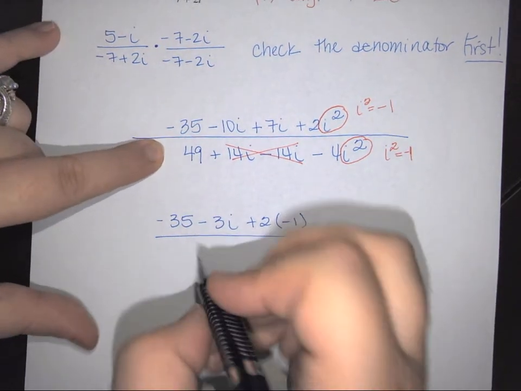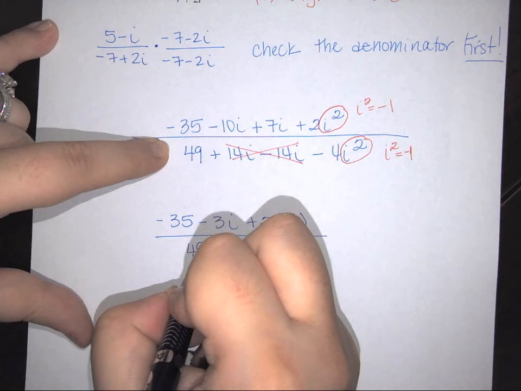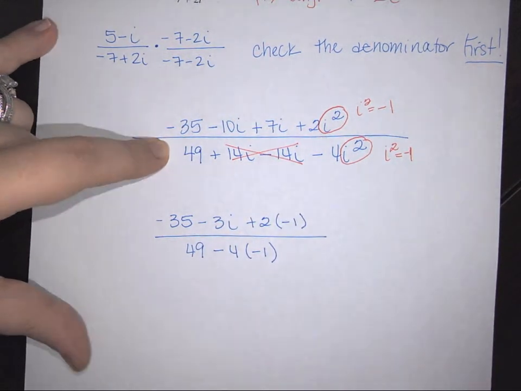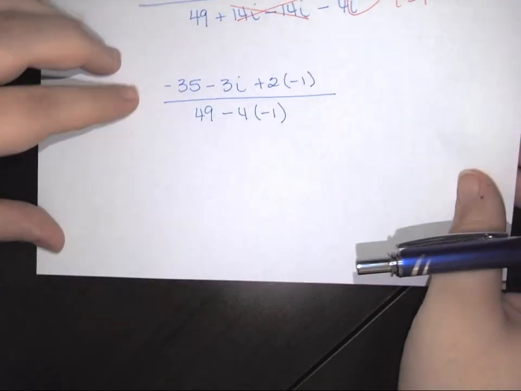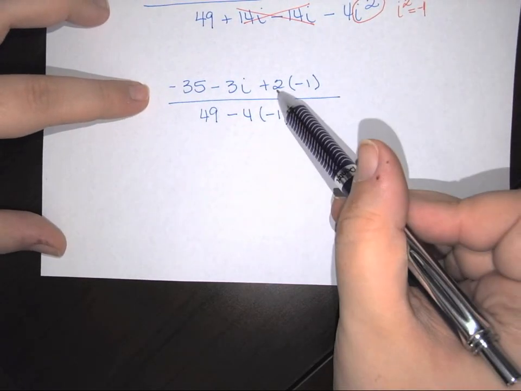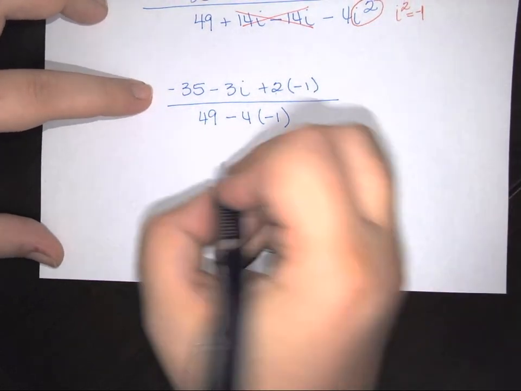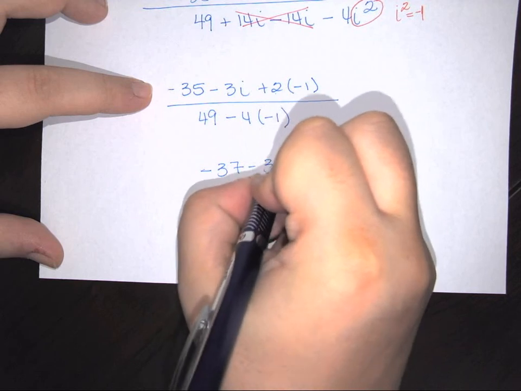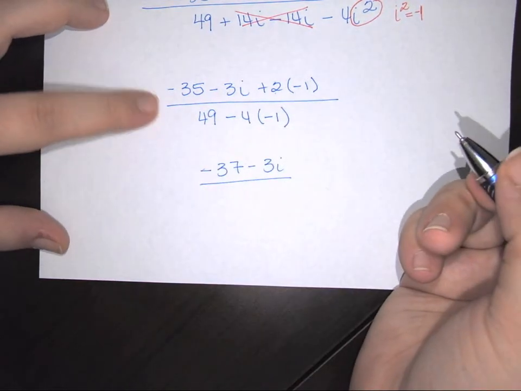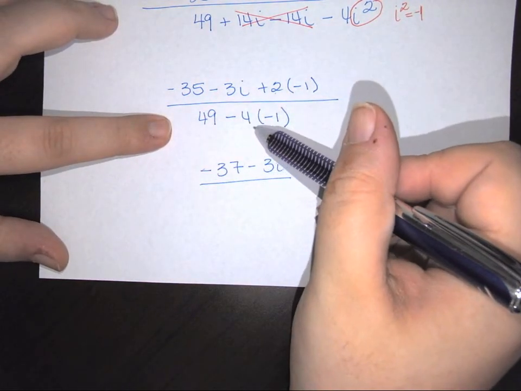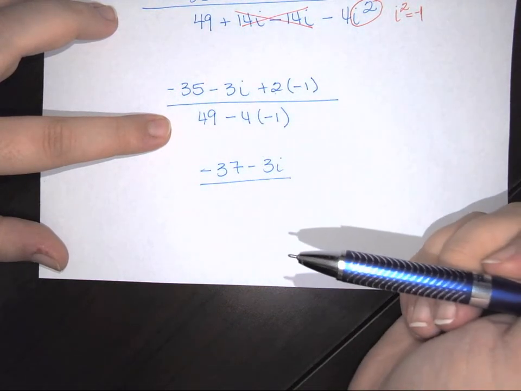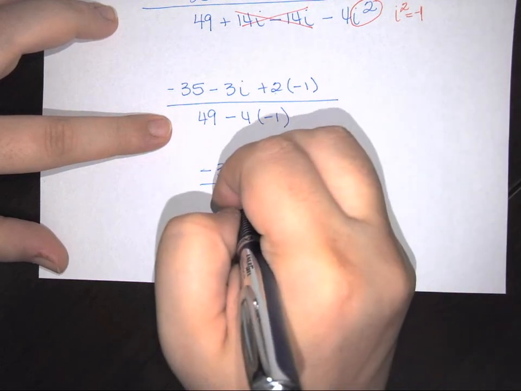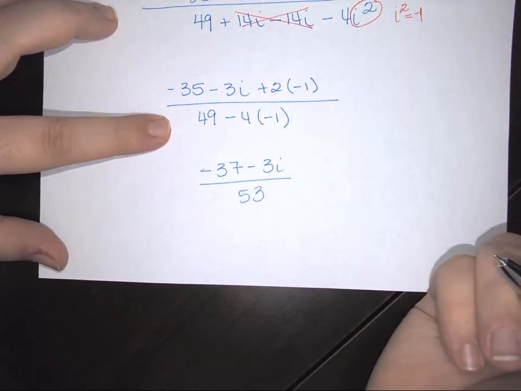Take a look at the bottom. I have 49 minus 4 times negative 1. Keep reducing. 2 times a negative 1 is negative 2, so this becomes negative 37 minus 3i. Take a look at the bottom. Negative 4 times a negative 1 is positive. So we have 49 plus 4 gives us a 53.